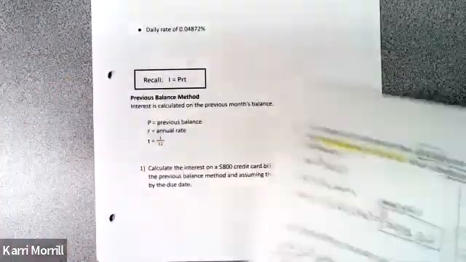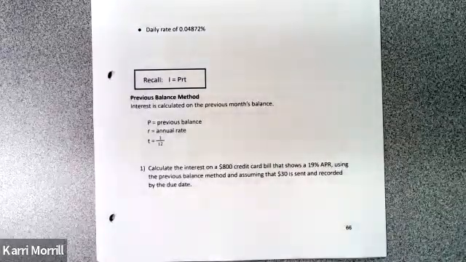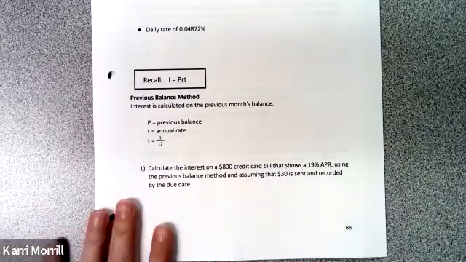All right, let's turn the page and we're going to talk a little bit about credit card interest. We're not going to get all the way through this lecture probably, but maybe a bit through it.